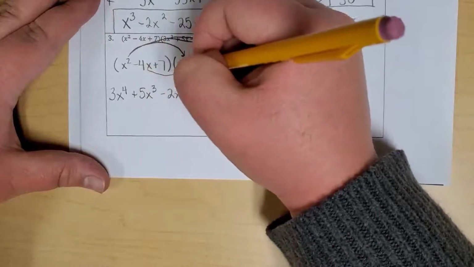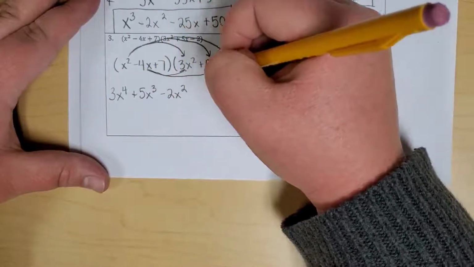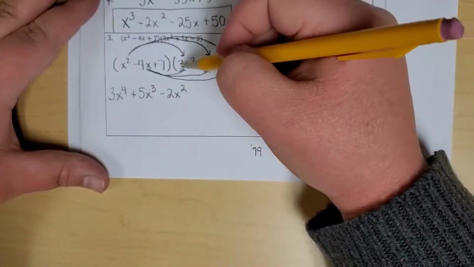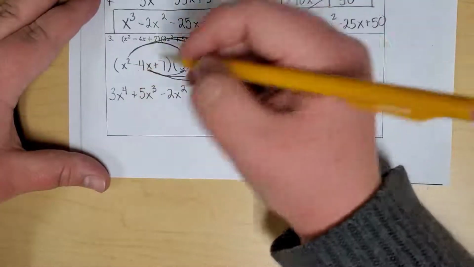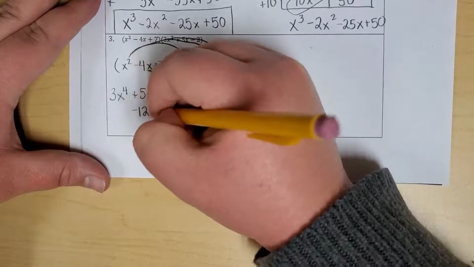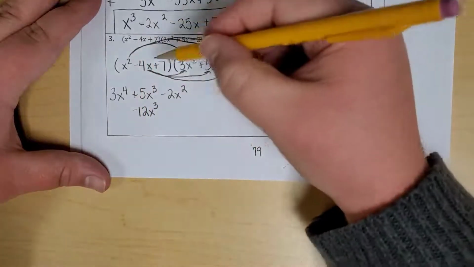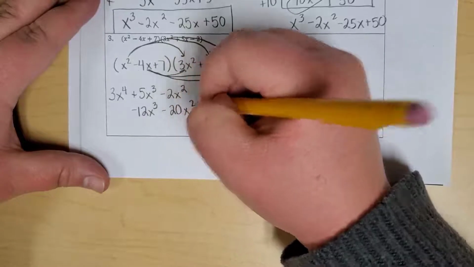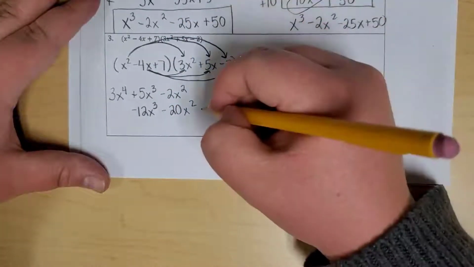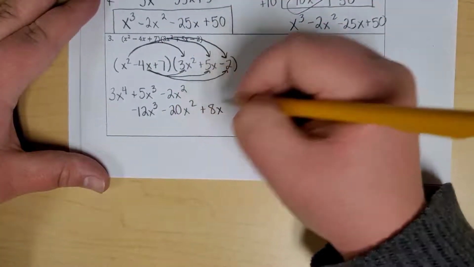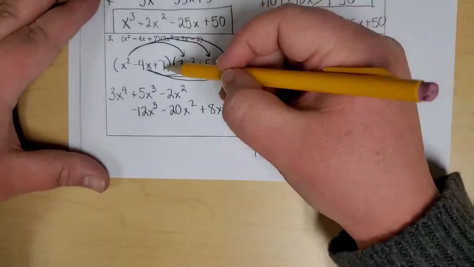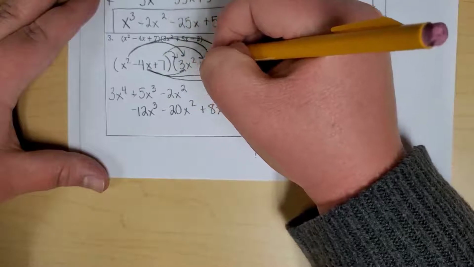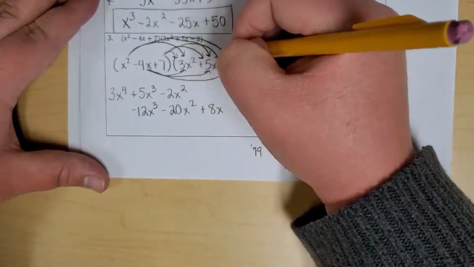Do the same thing with the negative 4x. Negative 4x times 3x squared is negative 12x cubed. That goes right here underneath the other x cubed. Negative 4x times 5x is negative 20x squared. And negative 4x times negative 2 is positive 8x. Now this time we're going to have 3 rows because there's a 3rd term here. So it's kind of hard to keep this separate when you're making these arrows, but just do your best.